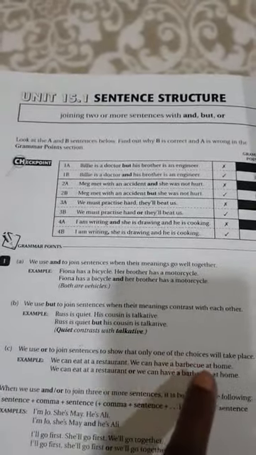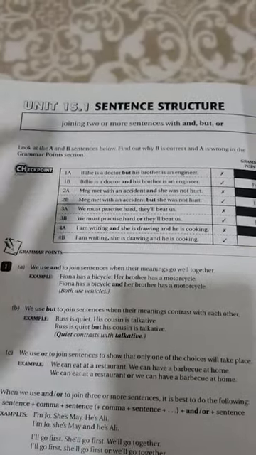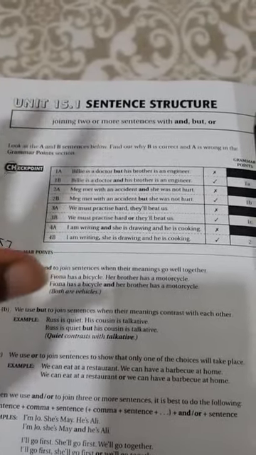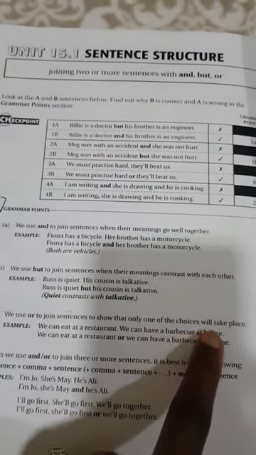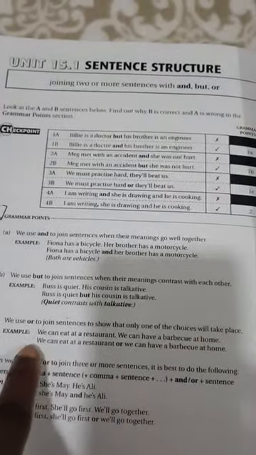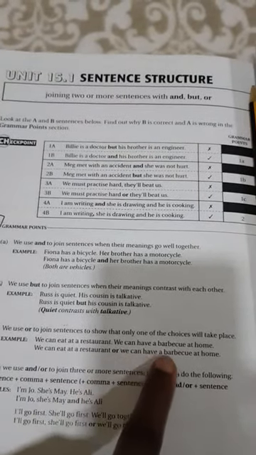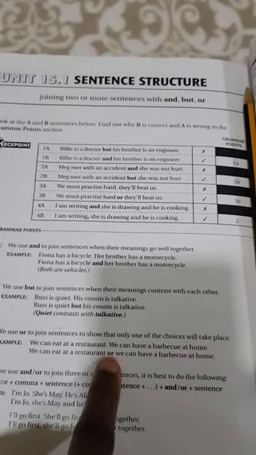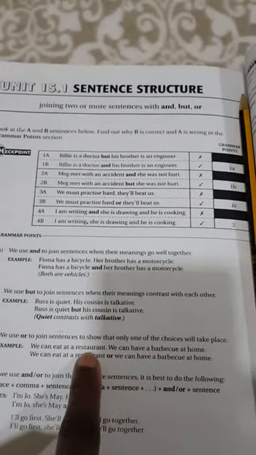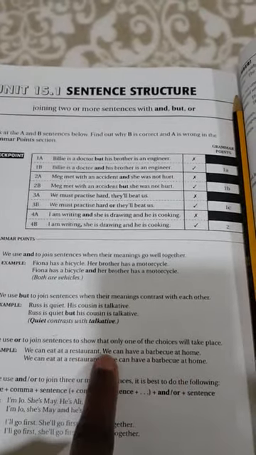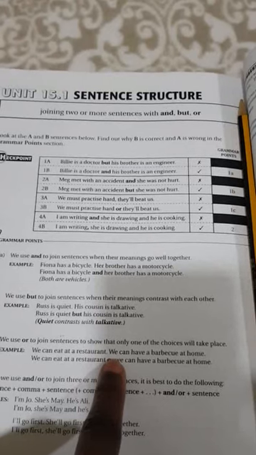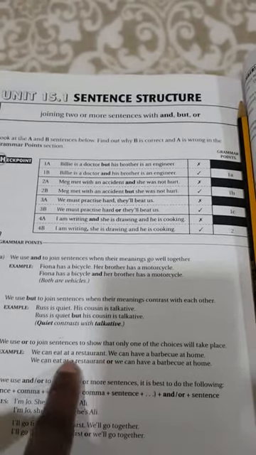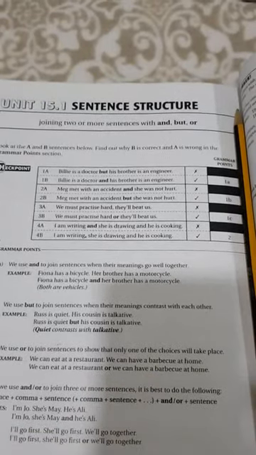So or means one out of the choices, not all of them. Let's see an example. It says, we can eat at a restaurant. We can have a barbecue at home. Now, we can eat at a restaurant or we can have a barbecue at home. Putting or here means I either do this one or I do this one. I won't do both together. If I wanted to do both, then I'd use and, in which case the sentence will still be correct, but it would have a different meaning. I hope you draw the distinction now. We can eat at a restaurant and we can have a barbecue at home.